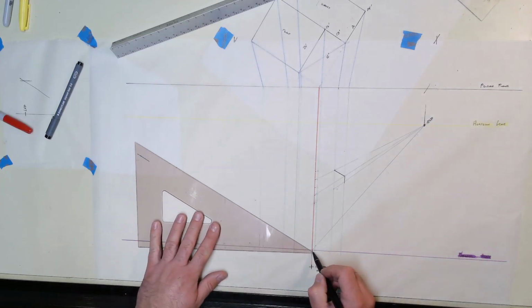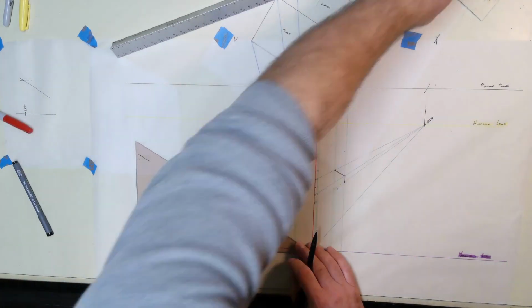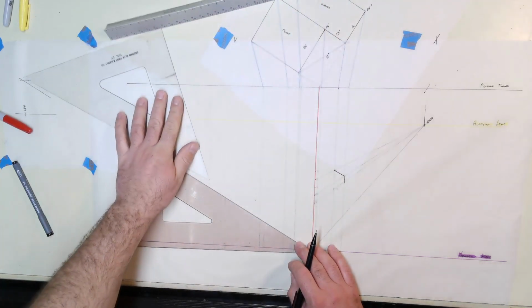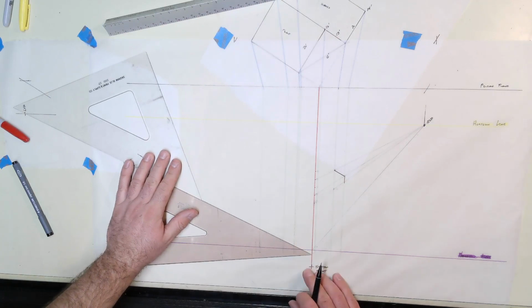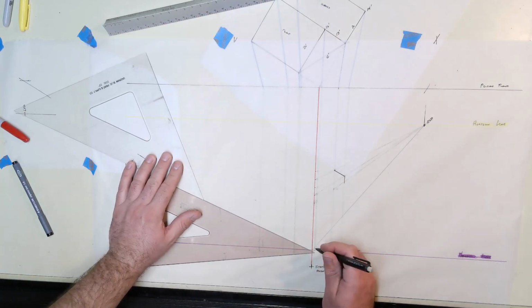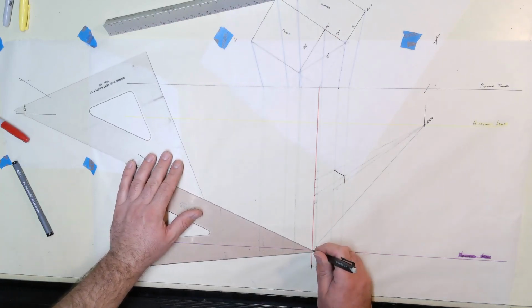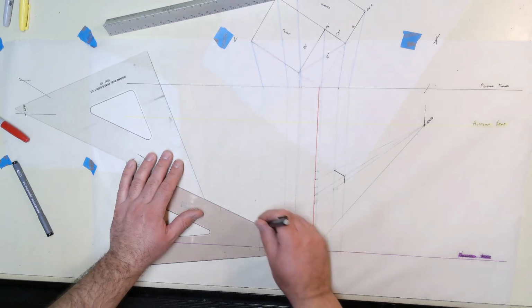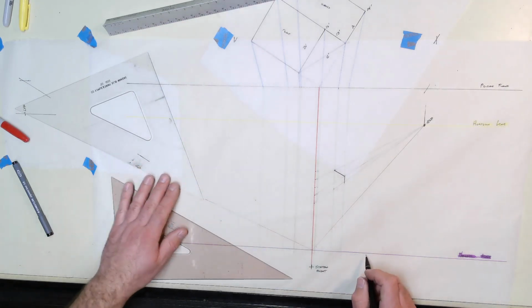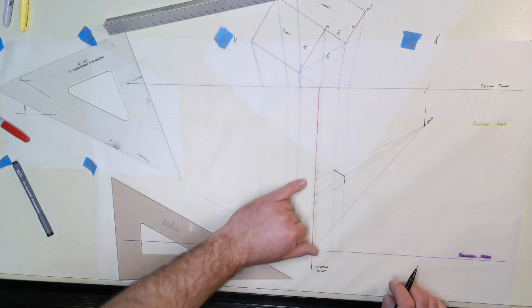And then this one, the same thing over here. So everything is going to be within that plane.